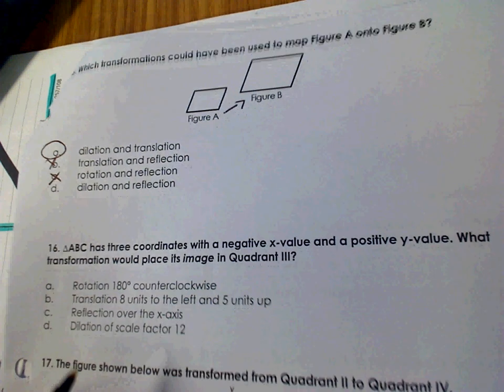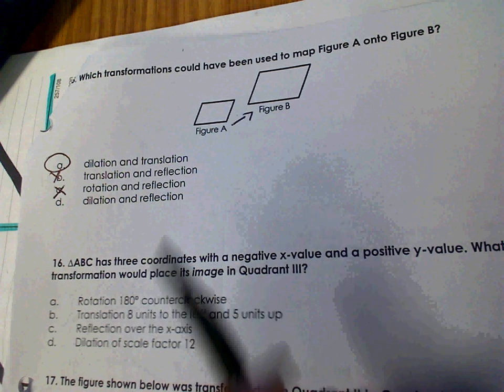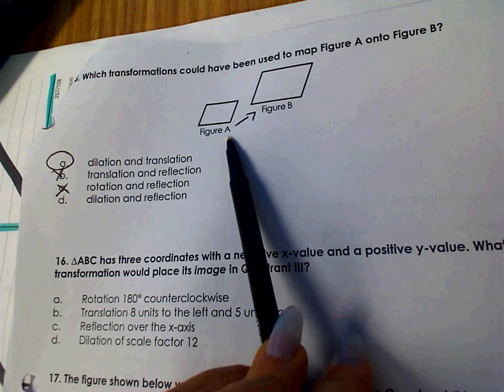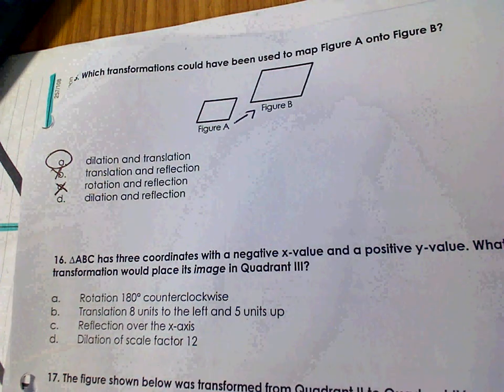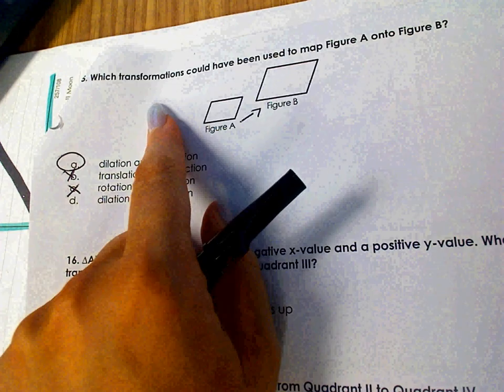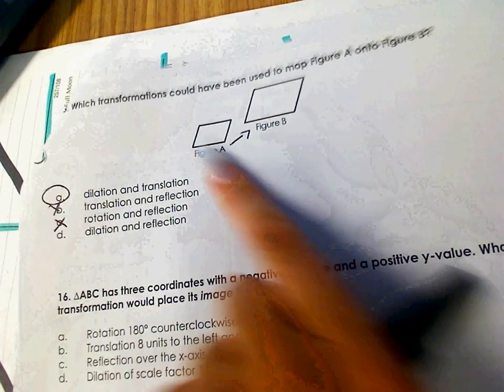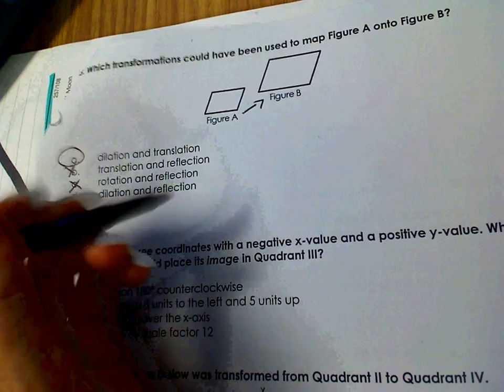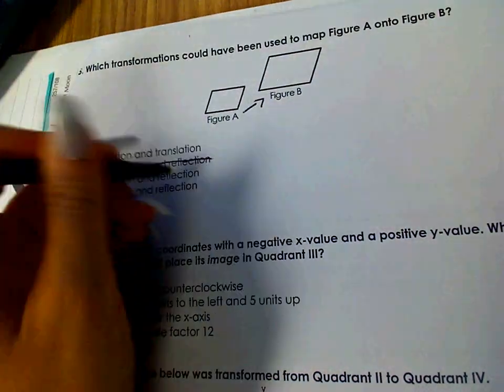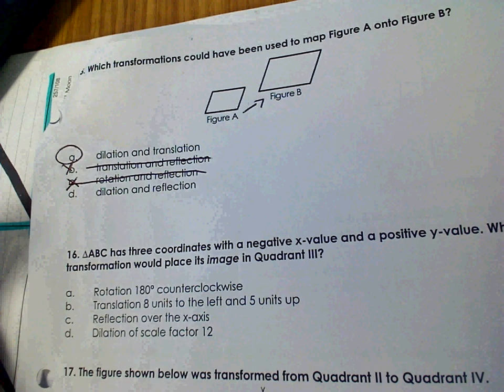Obviously, a dilation has happened here, right? Because it went from being a small parallelogram to a large parallelogram, and the only transformation that changes the size of something is a dilation. So you can automatically cross out translation, reflection, rotation, or reflection. It's either going to be A or D.